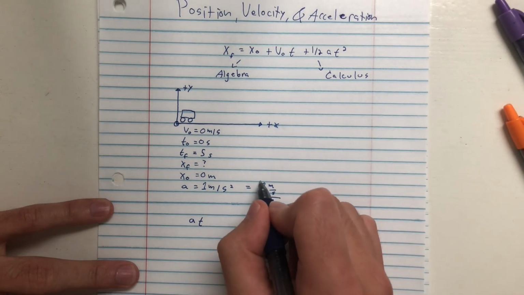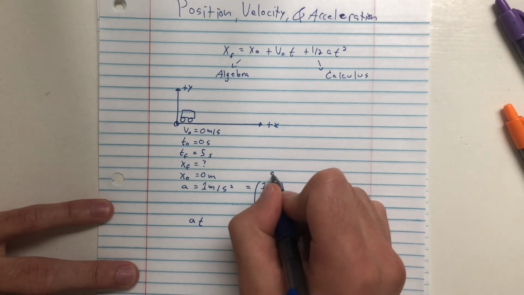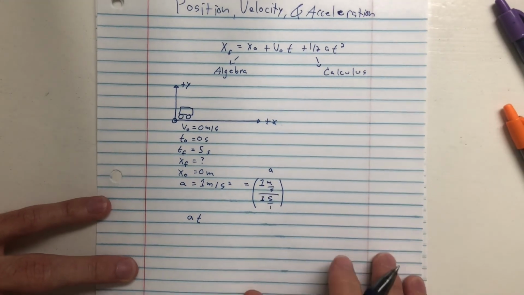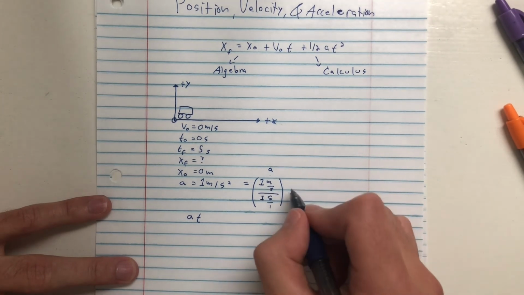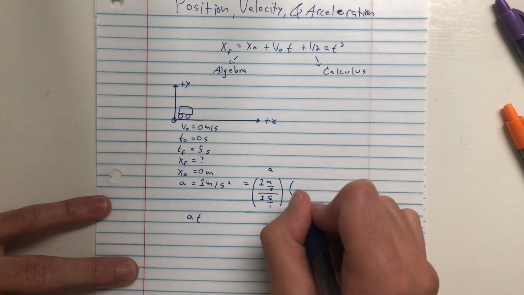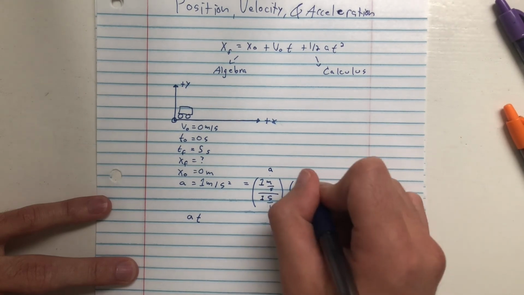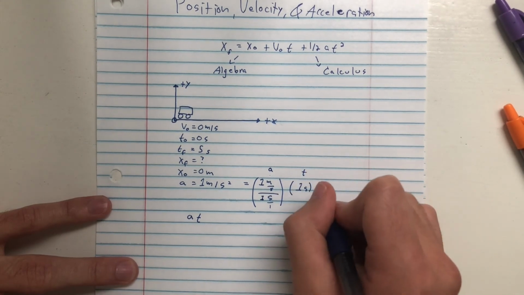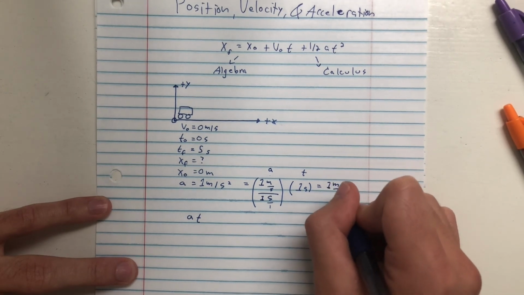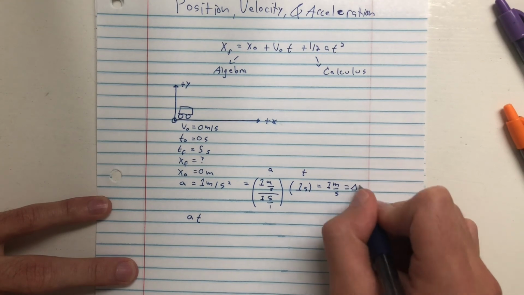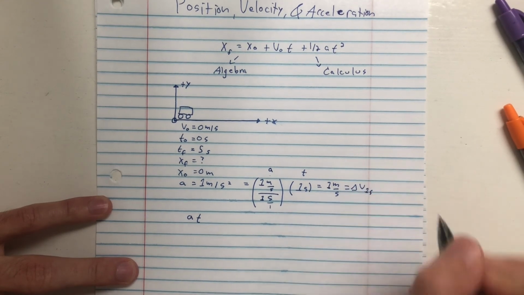So this is the acceleration. And again, I wanted to figure out what is the velocity after 1 second. Well, I just multiplied it by the time, 1 second, to give me 1 meters per second. And that was the change in velocity after 1 second.